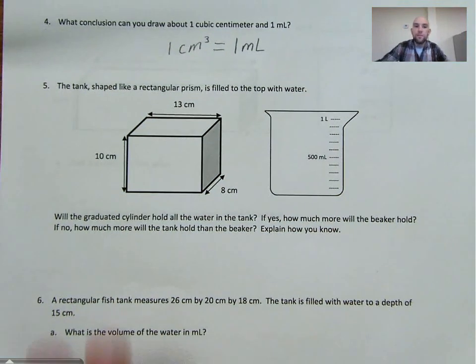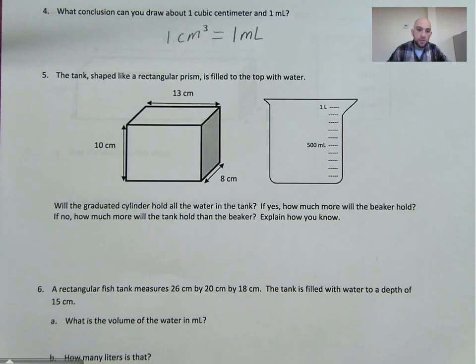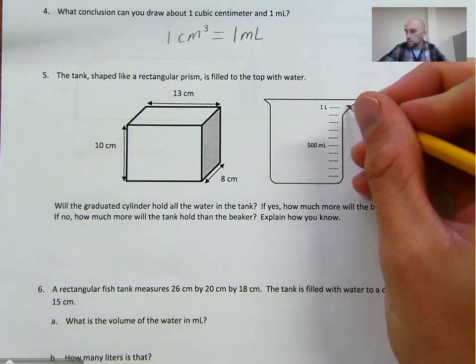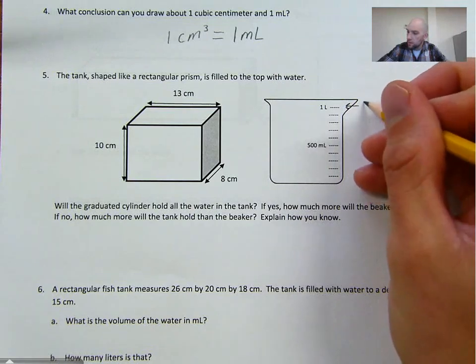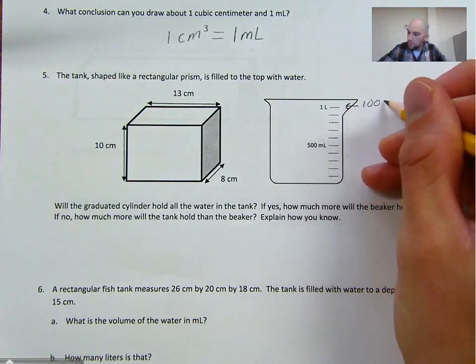So with that information, it says the tank shaped like a rectangular prism is filled to the top with water. Will the graduated cylinder hold all the water in the tank? If yes, how much more will the beaker hold? If no, how much more will the tank hold than the beaker? And explain how you know. So this is a multi-part question. We know that the volume of our beaker here is 1 liter, which is also 1,000 milliliters.